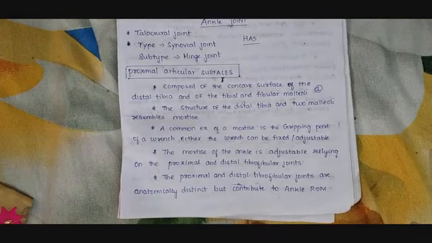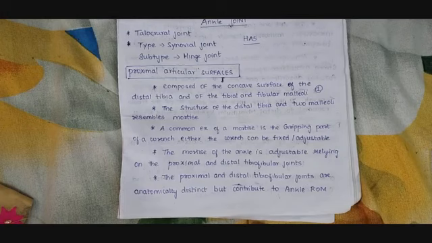Now let us discuss the articular surfaces of the ankle joint in detail. First, let us discuss the proximal articular surfaces. Under this you have to remember 5 important points. The first point is that the proximal articular surface of the ankle joint is composed of the concave surface of the distal tibia, the tibial malleolus and the fibular malleolus. So this is the first point.